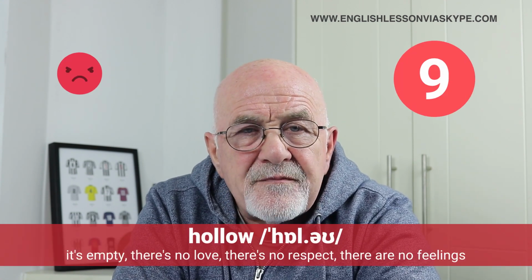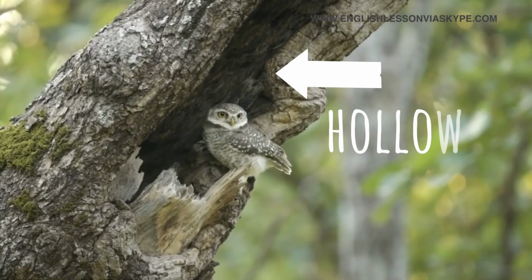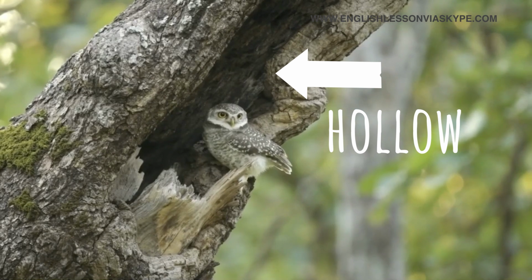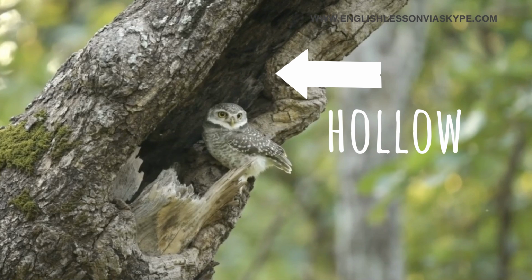Hollow. Well, something is hollow, it's empty. The hollow tree. So when a tree falls down in the forest and over the years the inside of the tree rots and decays, you're left with an empty trunk of the tree, which is hollow. Okay, the hollow branch where the owl or the bird nests for the spring. So this is a hollow branch. So it's empty. So when a relationship is hollow, it means it's empty.